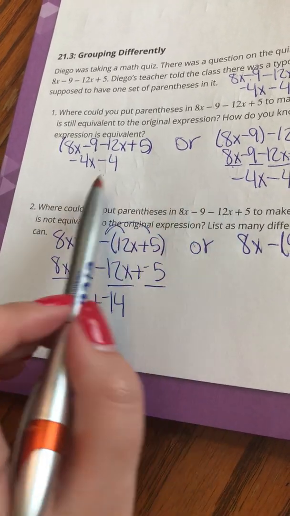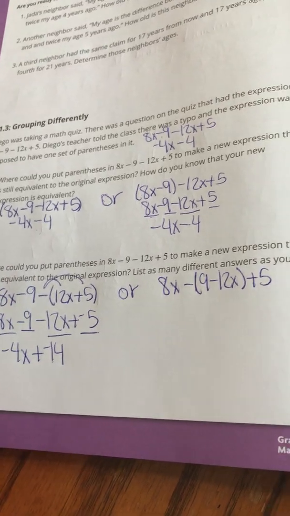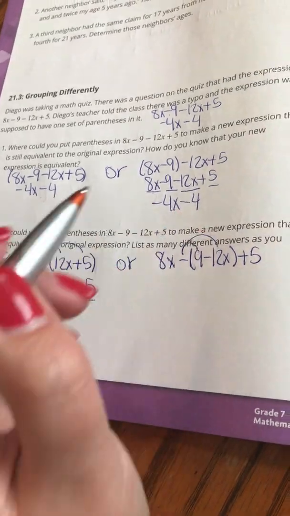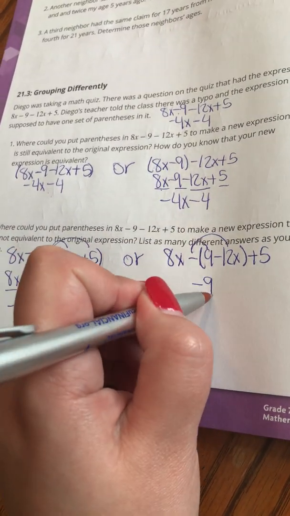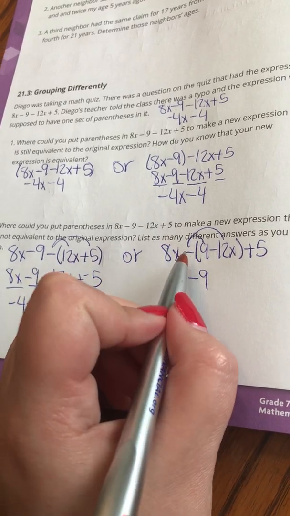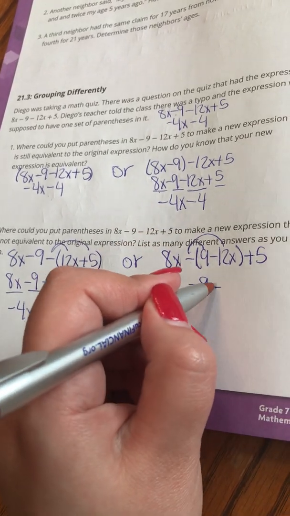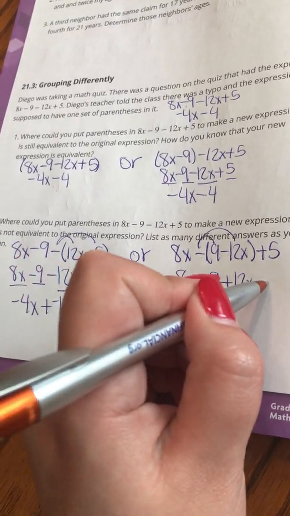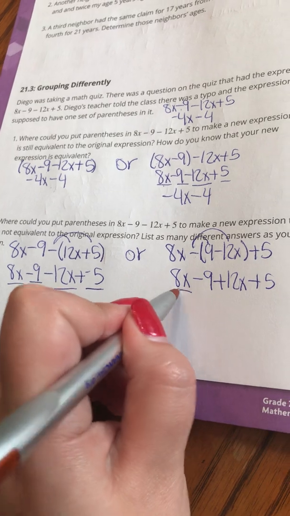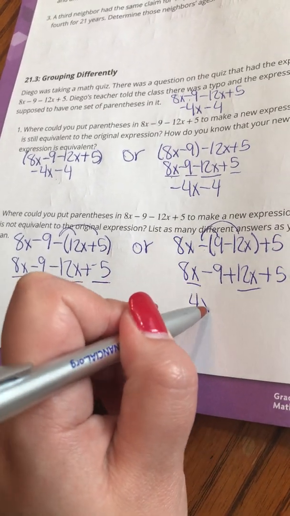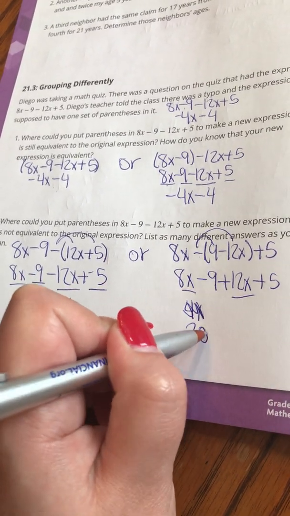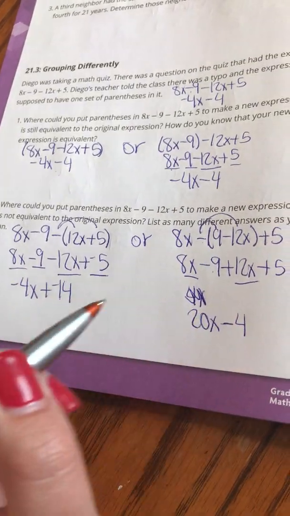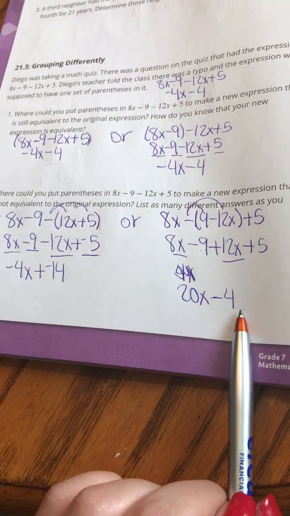Notice how that's different from these up there. But right here, again, I can't combine these, but I can connect the negative to each of them. So that's negative 9 and a negative negative. A negative times a negative is a positive. Bring down the 12x. So bring down my 8x and my 5. So 8x plus 12x is 4x. I'm just kidding, 20x. Negative 9 plus 5 is negative 4. And see, that's also different.